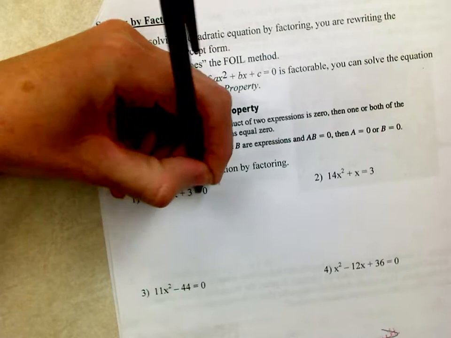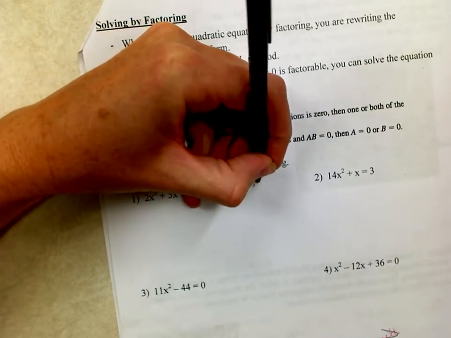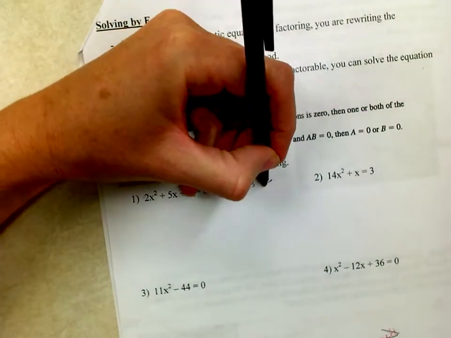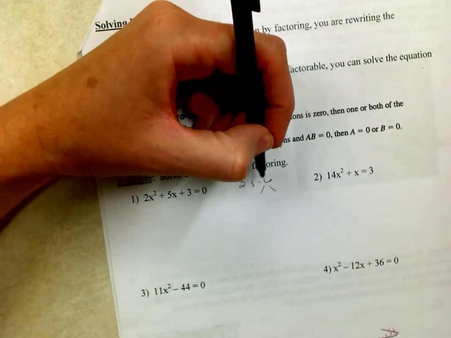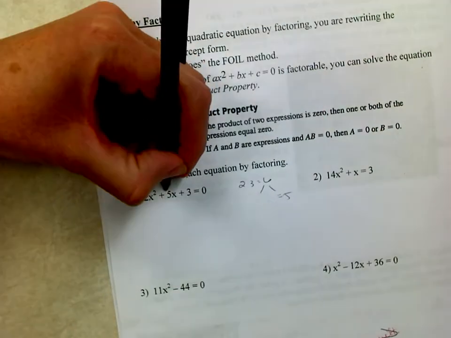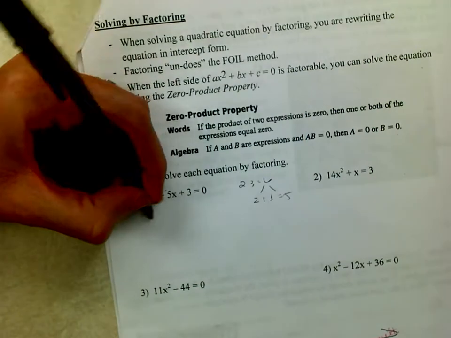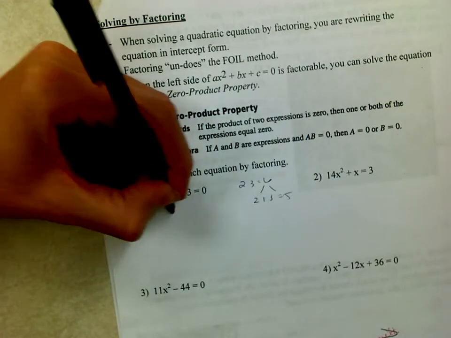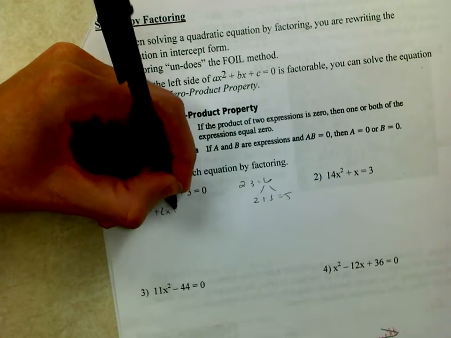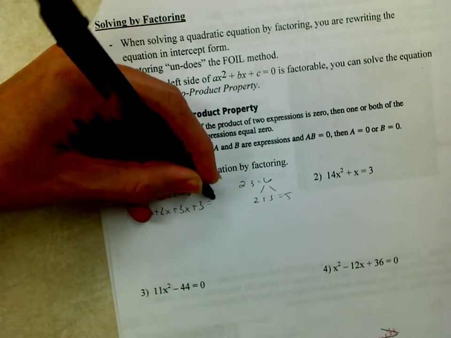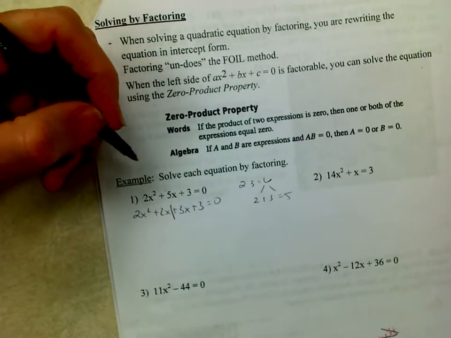So if we start by doing a times c, 2 times 3 gives you 6. Looking for two numbers that multiply to give us 6 that also add up to our b value in the middle, 5, is going to be 2 and 3. So I'm going to rewrite the problem as 2x squared plus 2x plus 3x plus 3. And I'm going to split it down the middle.